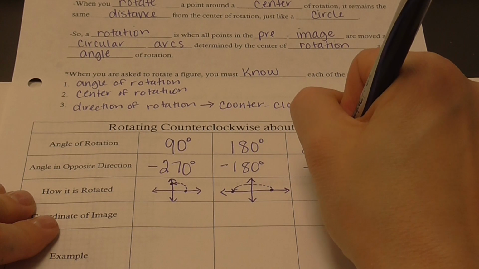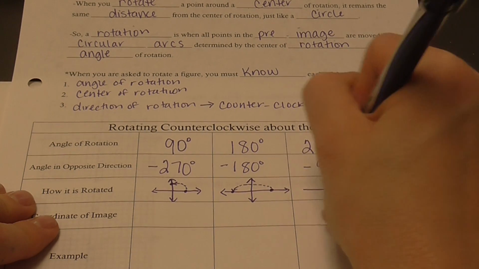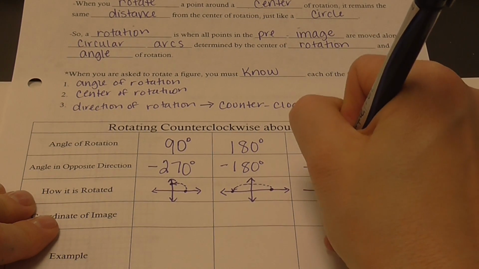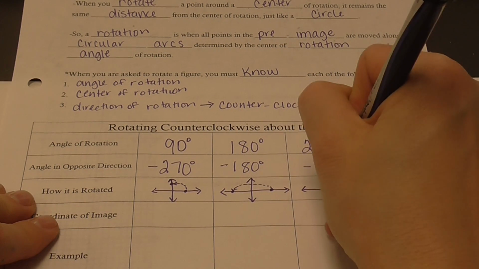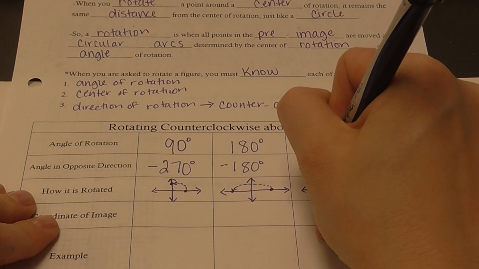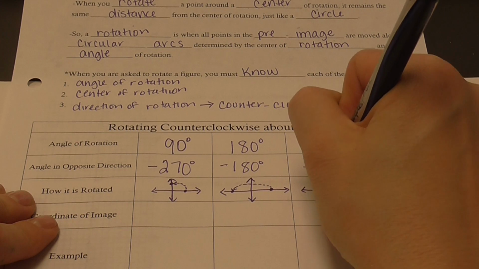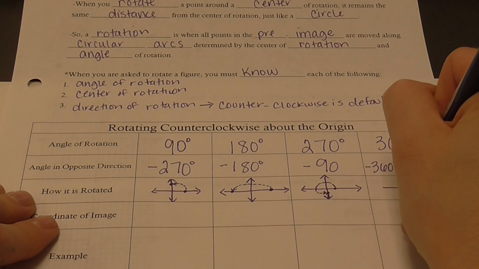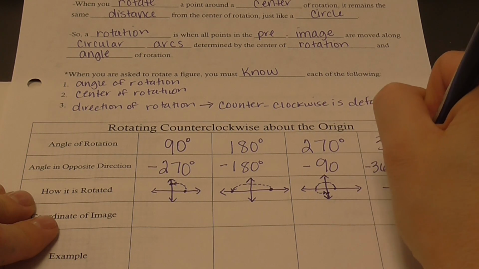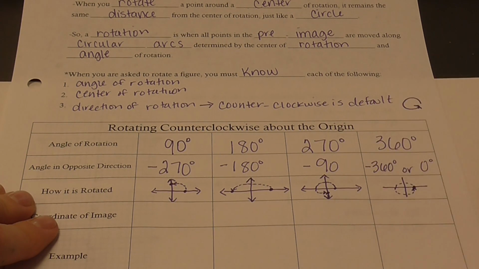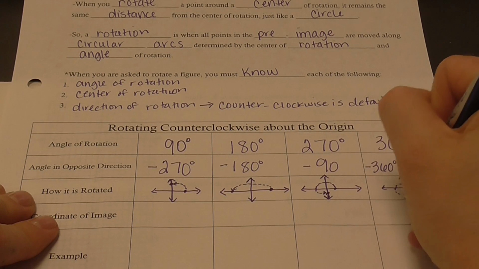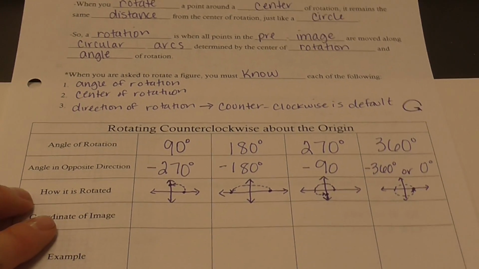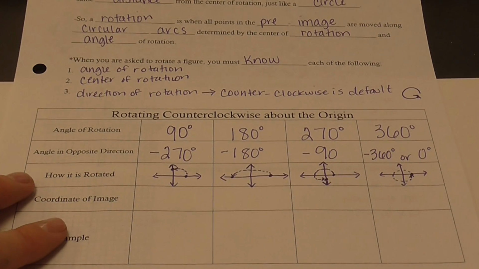Okay, 270 degrees curves around to right on this line. And 360 degrees goes all the way back to where it started. Okay? All the way back to where it started.